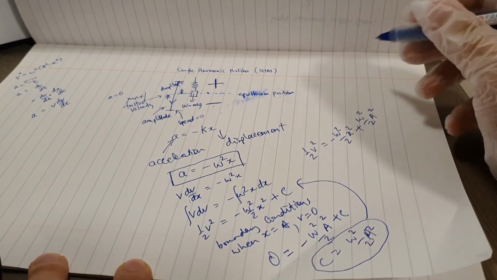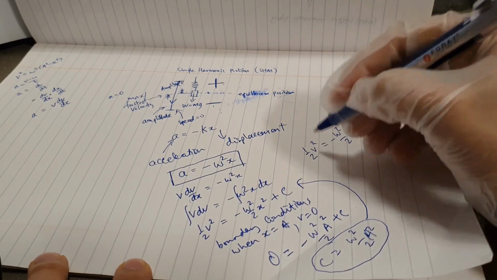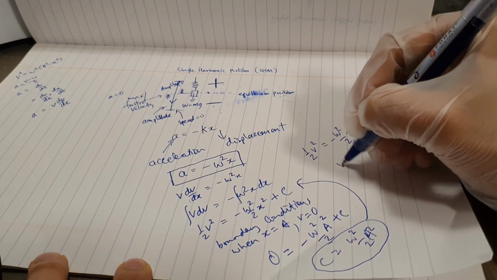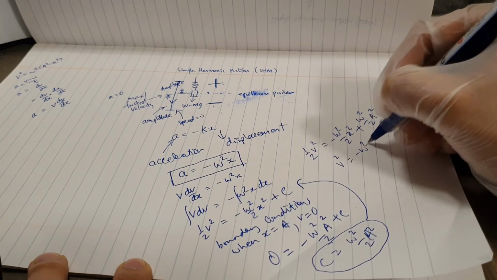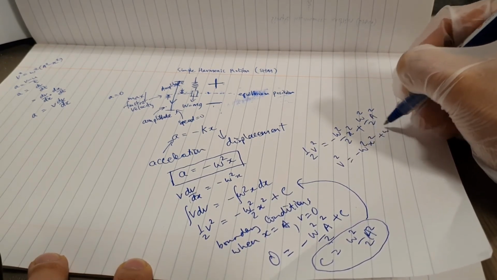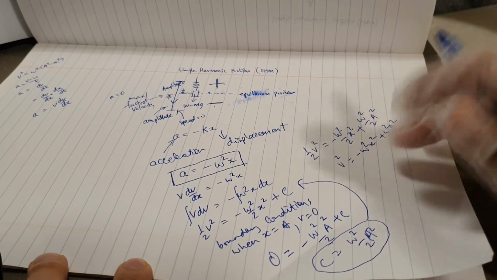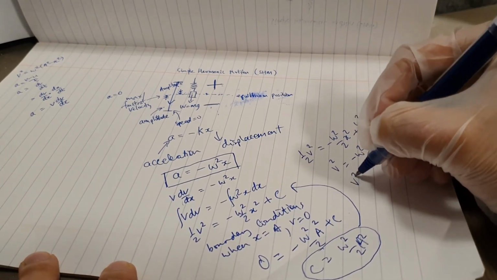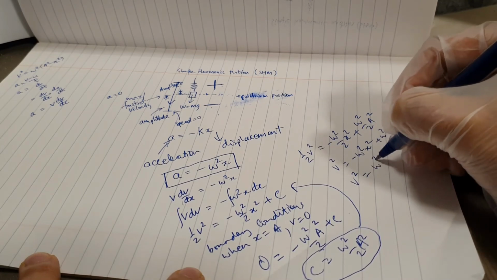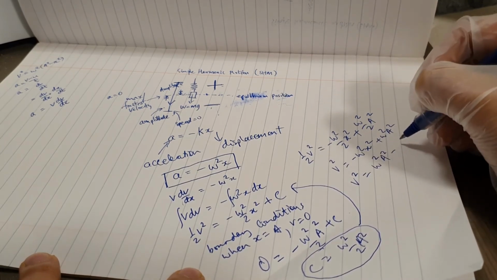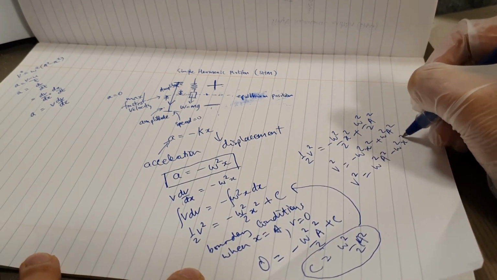Oh, there are halves everywhere. Let's get rid of the halves. So this times everything by 2. So now you have v squared is equal to minus omega squared x squared plus omega squared a squared. We don't like to have a negative in the front, so let's switch them around. So now you have v squared is equal to omega squared a squared minus omega squared x squared.